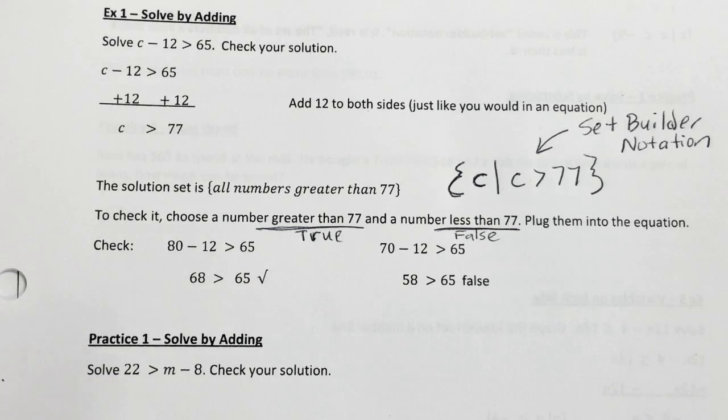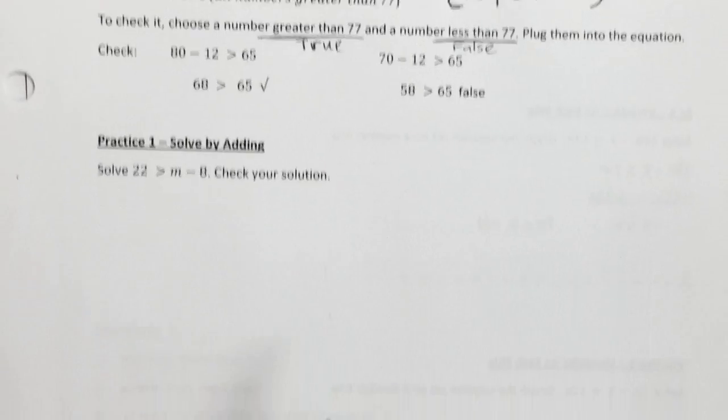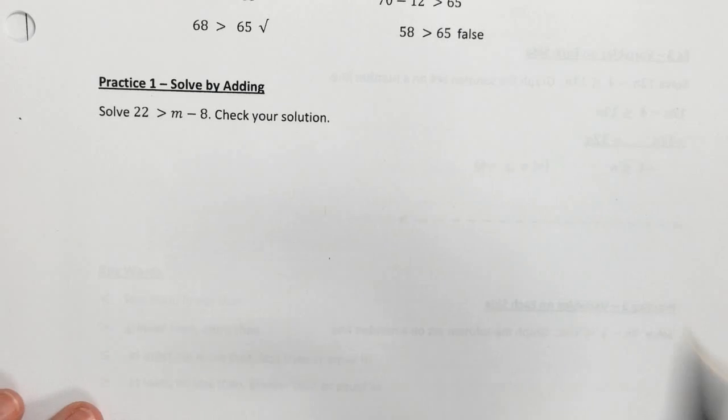Okay, try this practice one at the bottom on your own. And I want you to check it at least one way. So check it by either plugging in a number greater than what it's supposed to be or less than what it's supposed to be. Check.